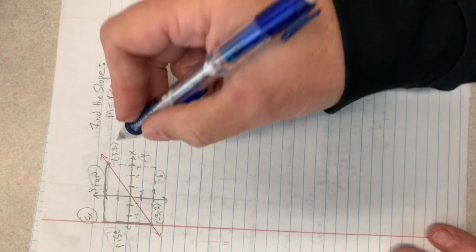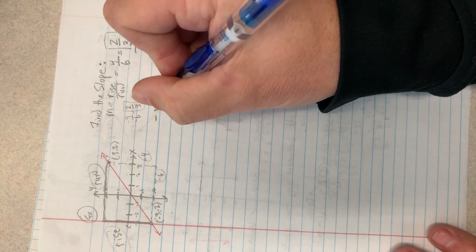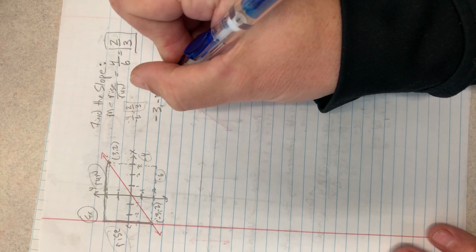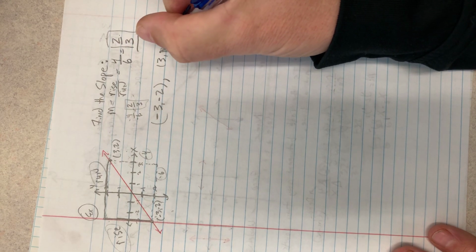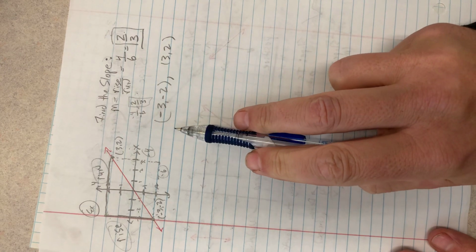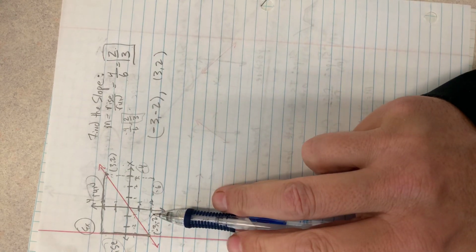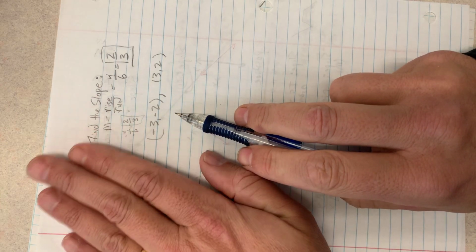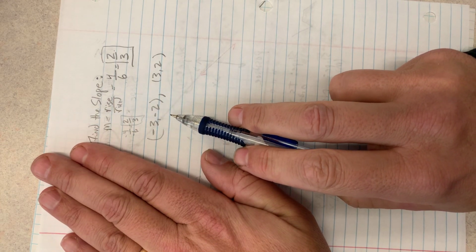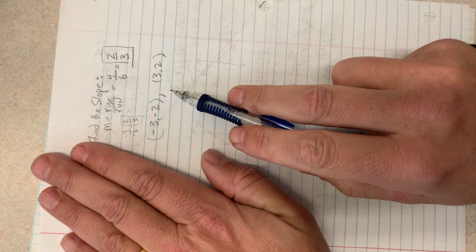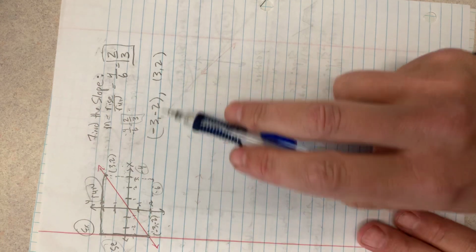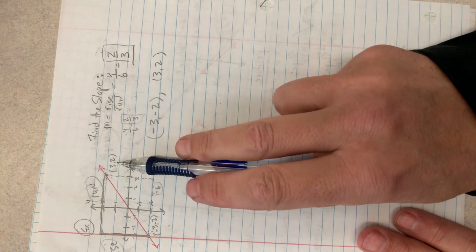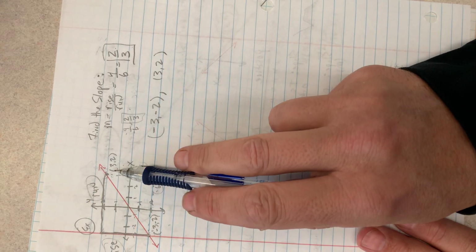You can also take any two ordered pairs that lie on this line. -3, -2 is an ordered pair, and 3, 2. And a lot of these problems are going to be given this way. It won't even give you the graph. And if I just gave you these points and said, tell me the slope, you certainly wouldn't want to graph these and then do rise over run. Too much time. This is where I use change in y over change in x. And I can certainly use change in y over change in x given this graph. I just find it easier to count.